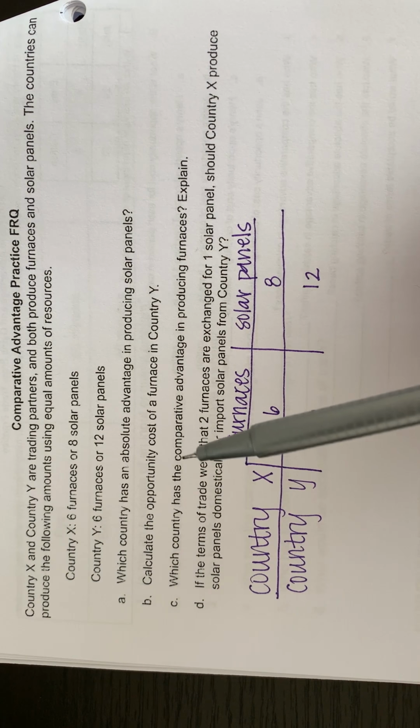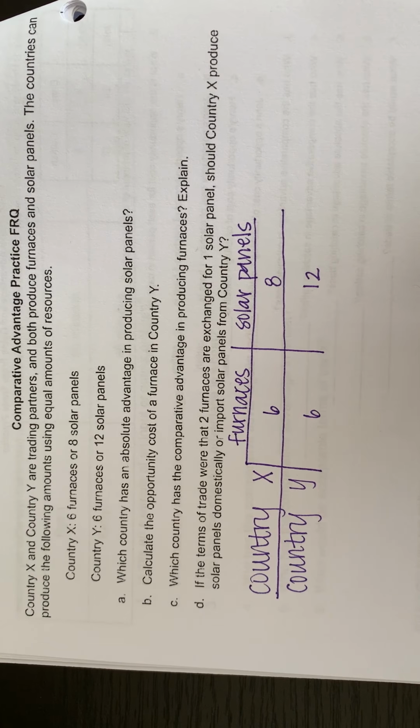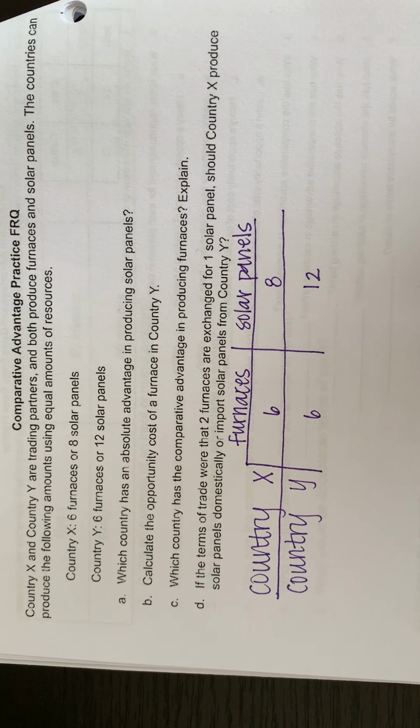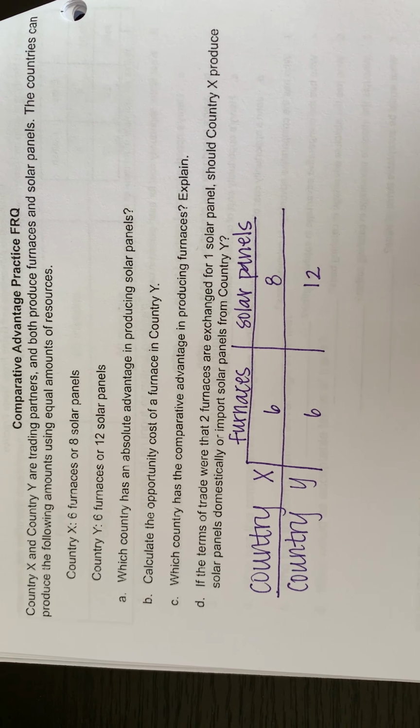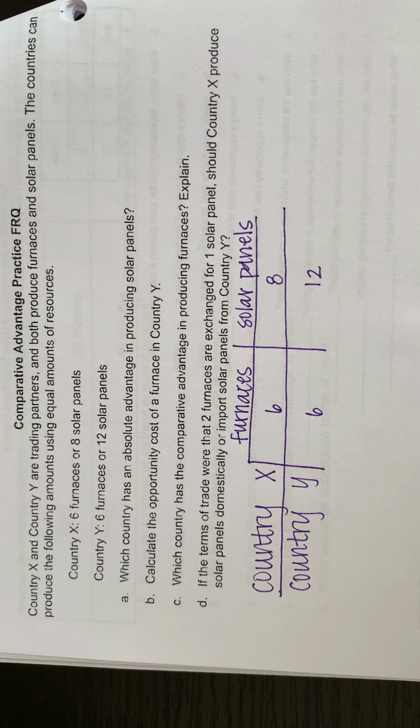Country X and country Y are trading partners and both produce furnaces and solar panels. The countries can produce the following amounts using equal amounts of resources. Country X can make 6 furnaces or 8 solar panels. Country Y can make 6 furnaces or 12 solar panels.